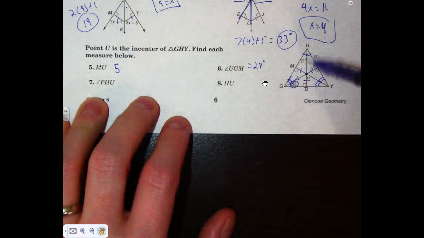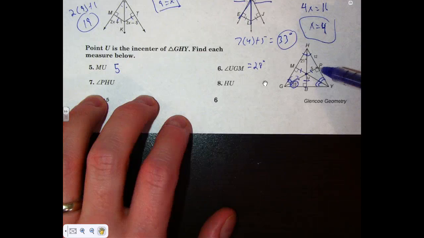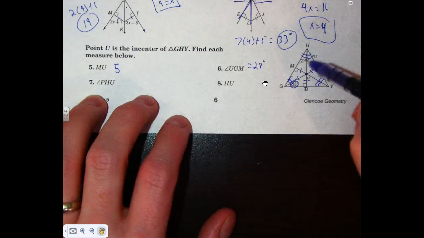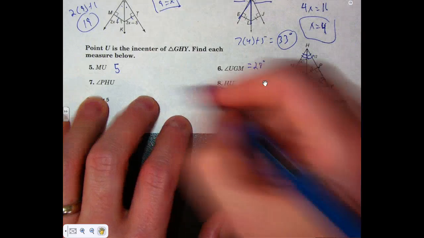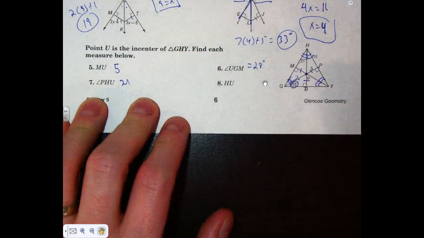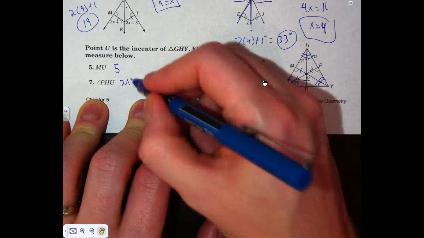Number 7, the question is, what's the measure of angle PHU? Well, again, P to H to U is this angle right here, which is congruent to the angle next to it because, again, BH is the angle bisector. So if MHB is 21, PHU is 21 degrees. We're talking about an angle, so degrees.